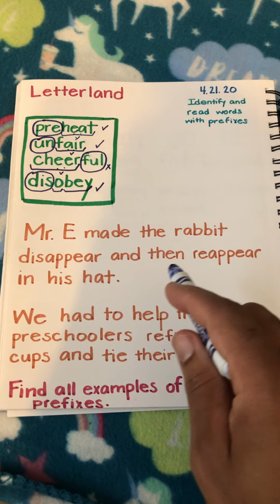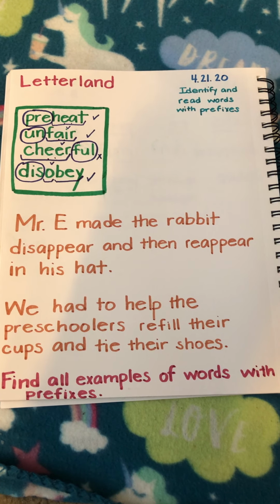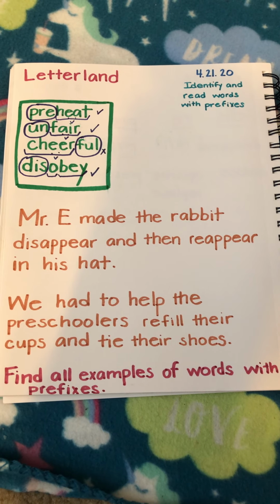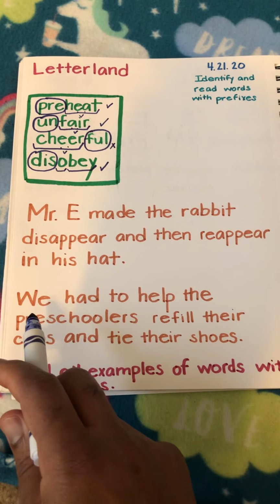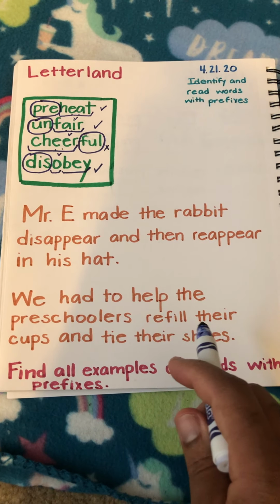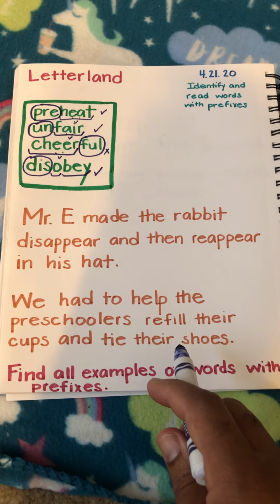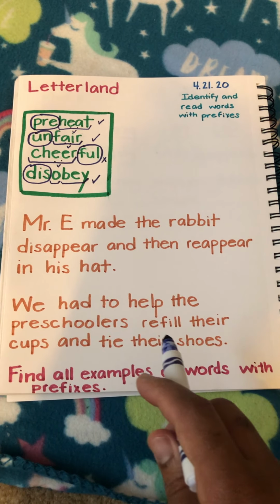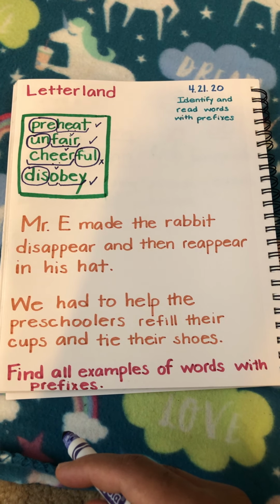As you're looking at this sentence, think to yourself, which words are words with a prefix? Okay? Let's look at the second sentence. We had to help the preschoolers refill their cups and tie their shoes. Again, we had to help the preschoolers refill their cups and tie their shoes.